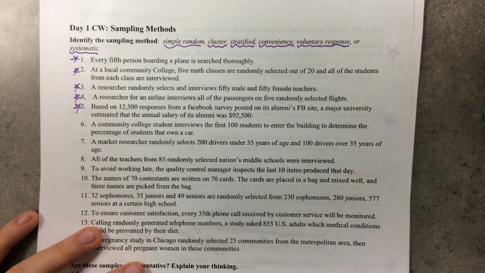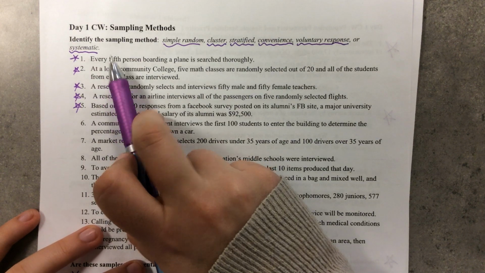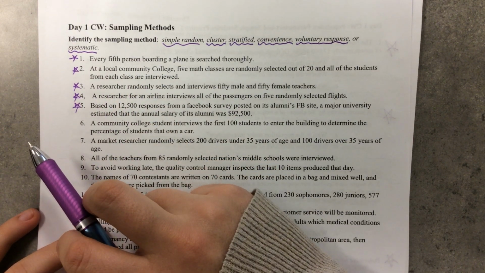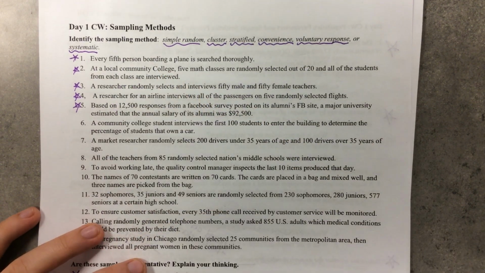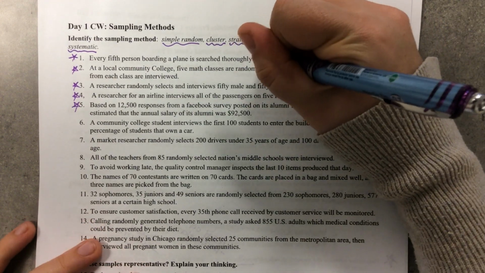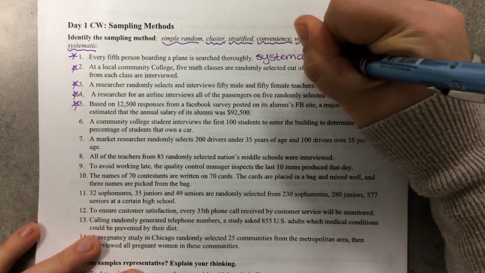So here we've got a scenario. Every fifth person boarding a plane is searched thoroughly. What is that an example of? Well, every fifth person is every kth person or nth person. I forget the letter we used, but that is systematic, because you have a system.